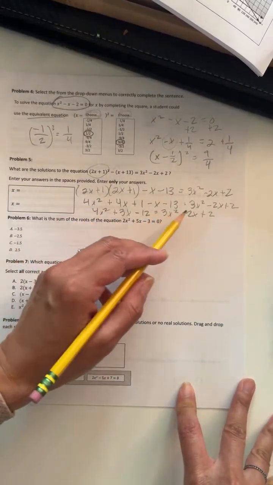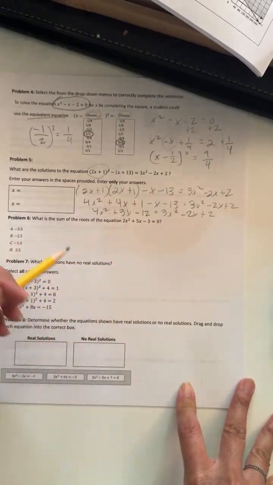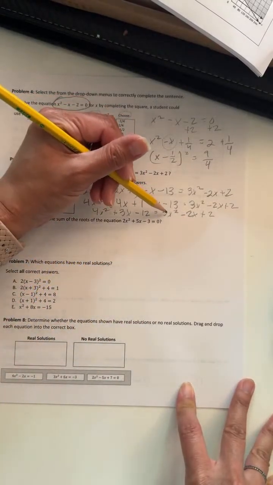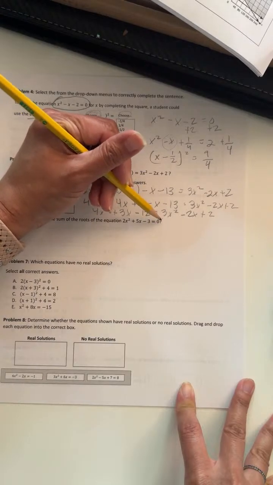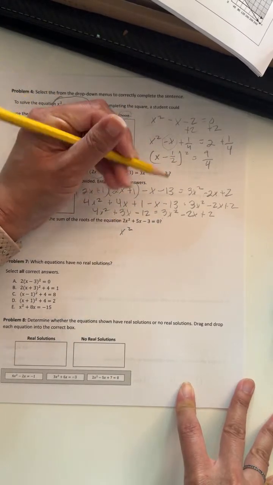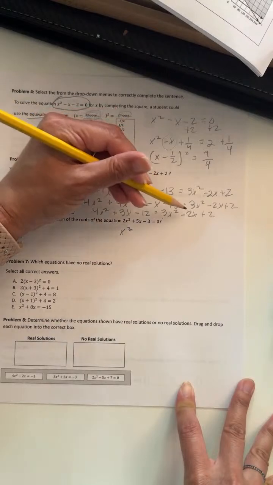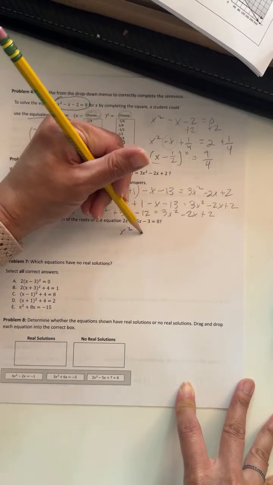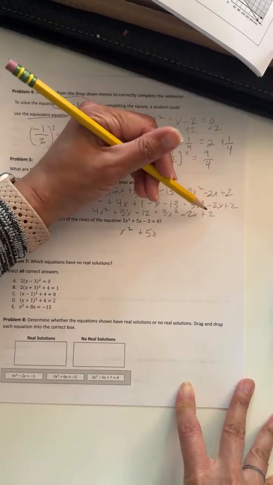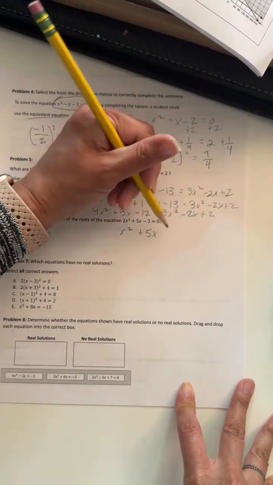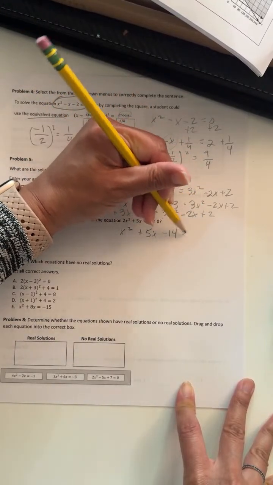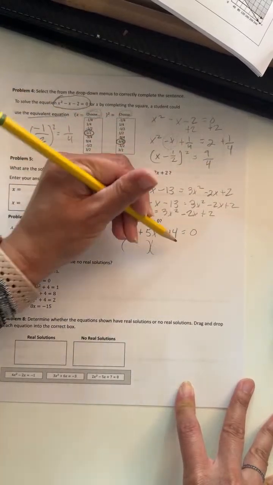We can also just go ahead and move all of these to one side to set it equal to 0 and then factor. So I'm going to subtract 3x squared from both sides and I'll get x squared on this side. This will cancel out. I'm going to add 2x to both sides, so I'll get plus 5x. And then I'm going to subtract 2 on both sides, so I'll get minus 14 equals 0. And now I can factor.